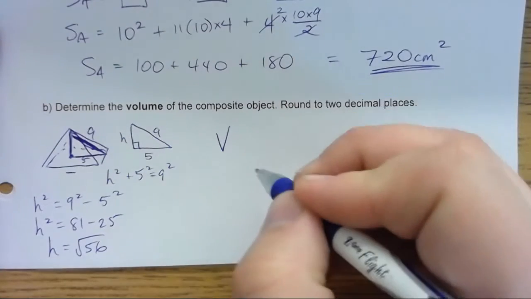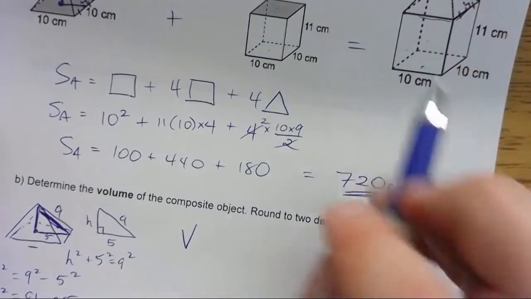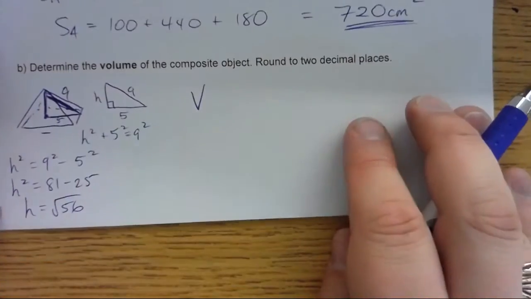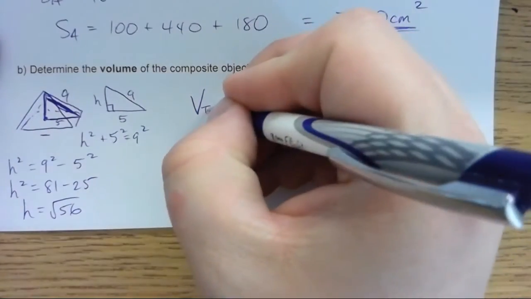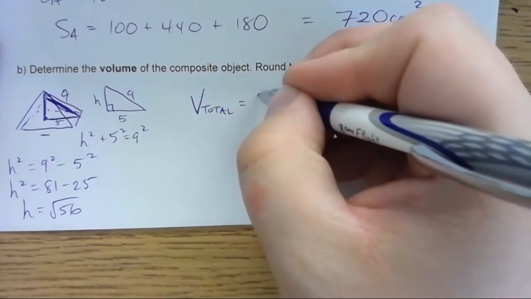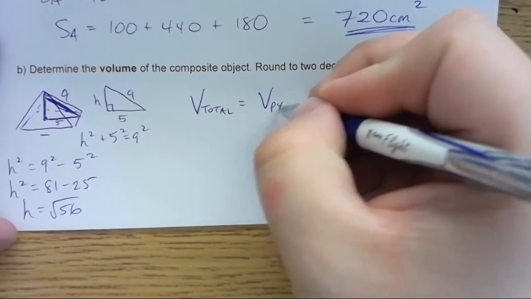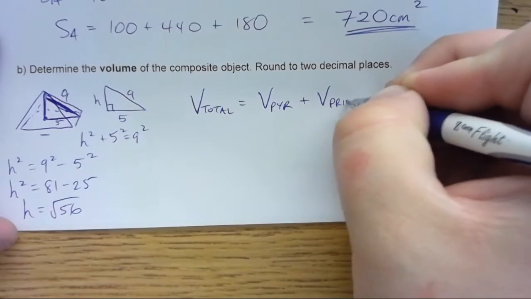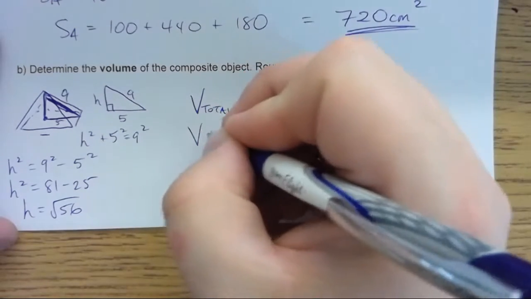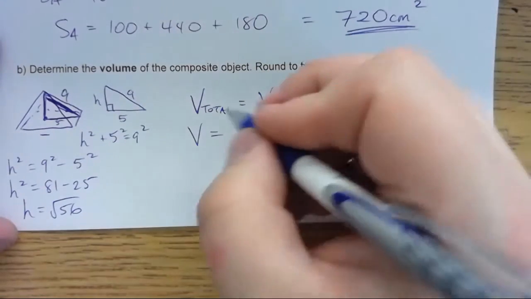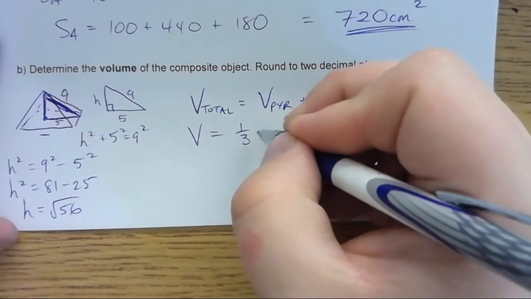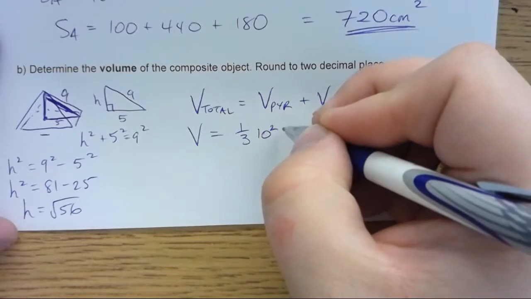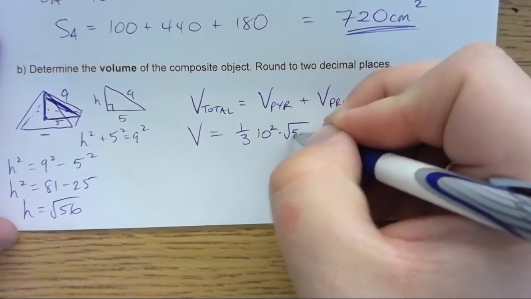The volume of this entire object here, I'll call it volume total, is equal to the volume of the pyramid plus the volume of the prism. So that's going to equal, let's see, the volume of the pyramid is 1/3 times the area of the base times how tall it is, which I just figured out is root 56.